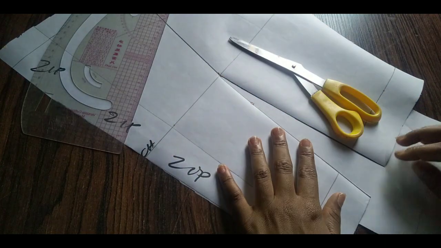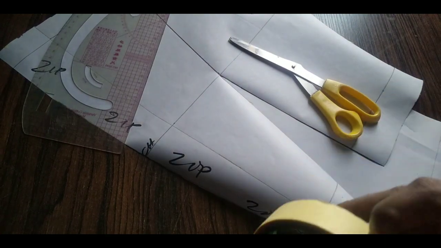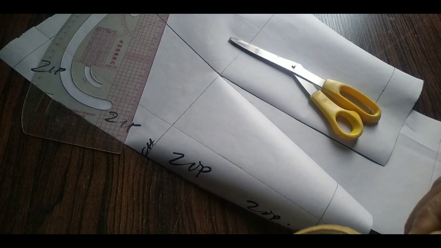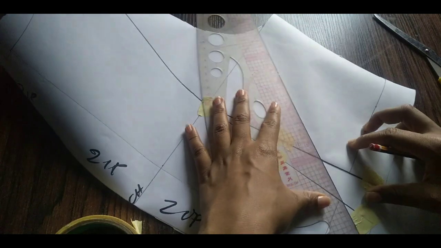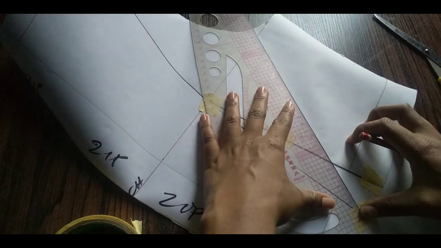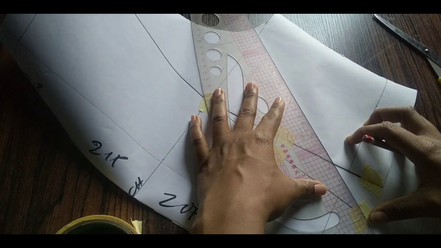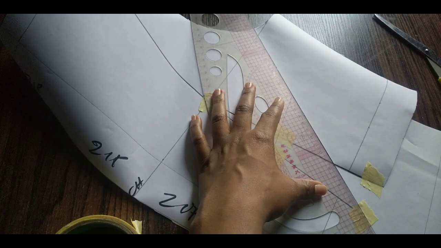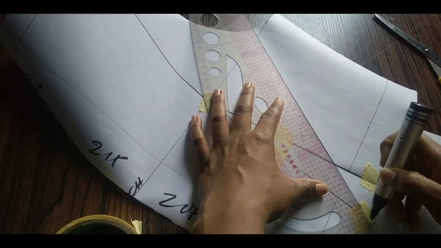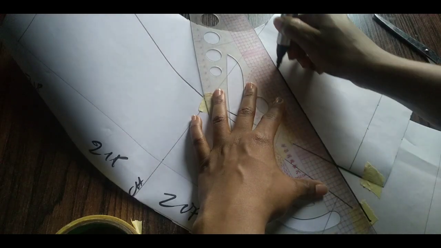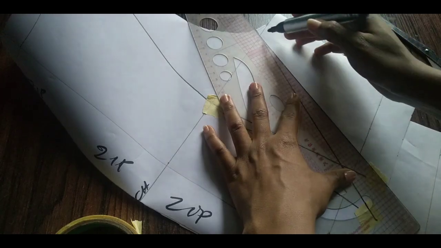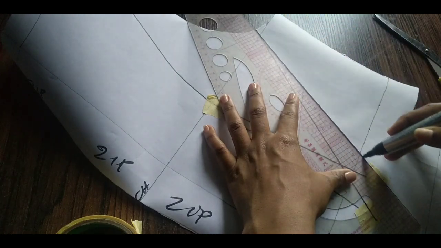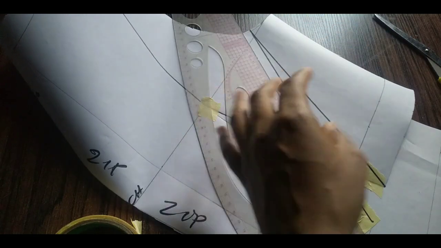That's the same way I transferred the front. Let me just use my tape to hold this down first. Now that that's done, I'm going to use my pattern master, that's the ruler part of it, to transfer this. Look at it, I'm going towards my armhole, and I'm going to create a slanted line this way from one end of the dart leg to that point. And now I'm doing the same from that point to the other end of the dart leg.